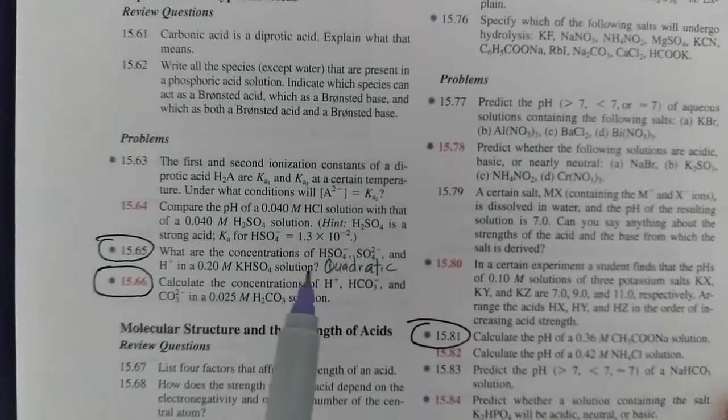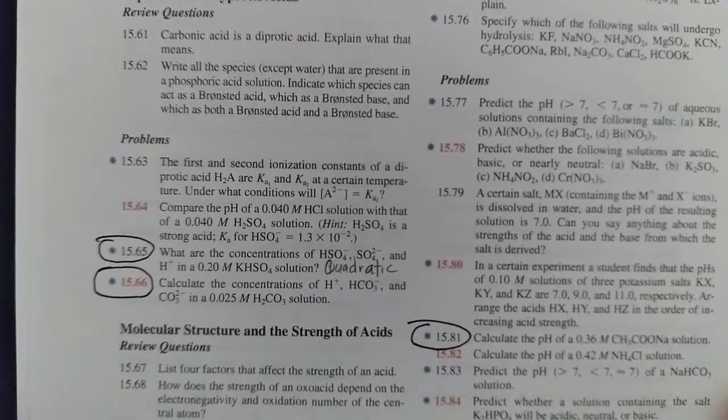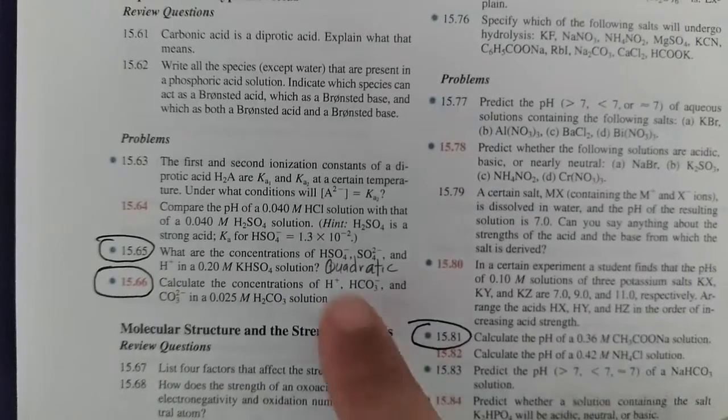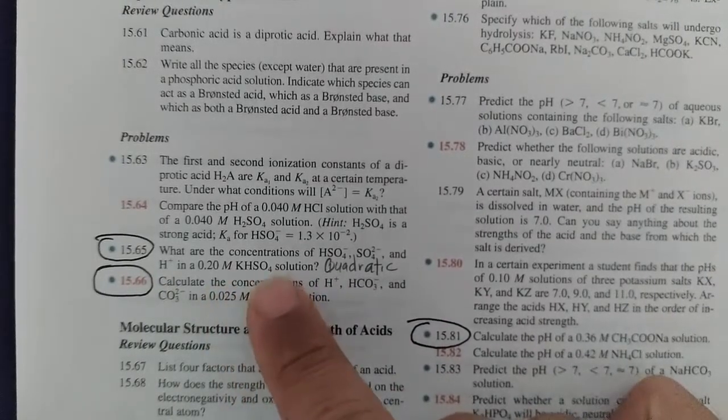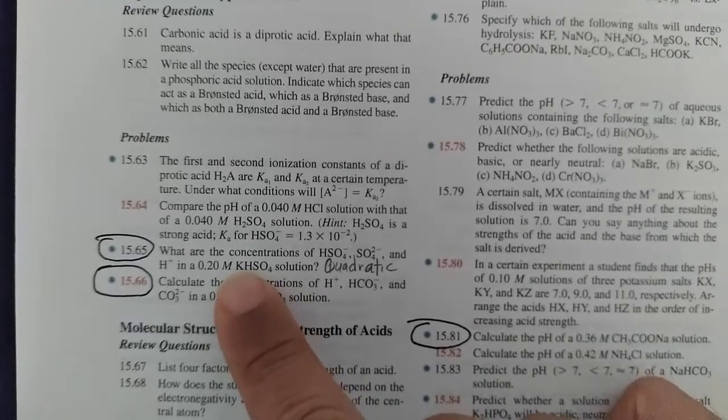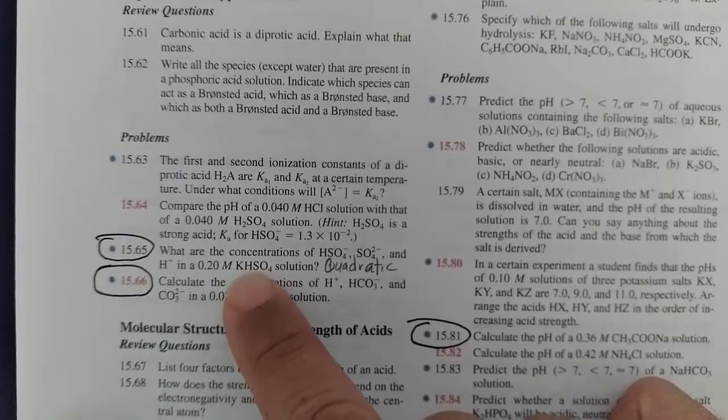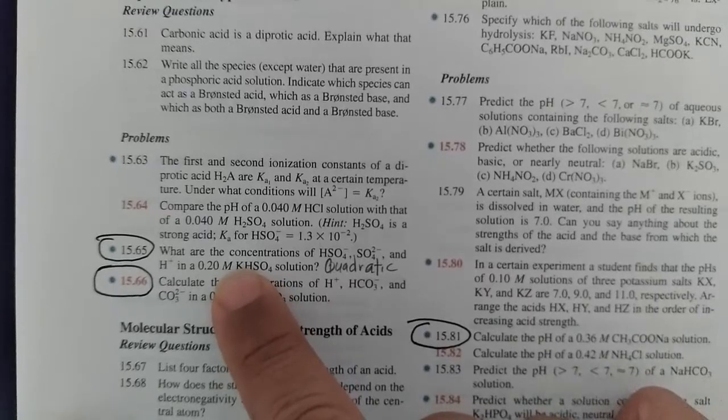So in this video, we'll calculate the concentrations of all the different conjugate acids and bases in a solution that is 0.20 molar potassium hydrogen sulfate. One thing I want to tell you guys is that potassium, K, is a counter ion. It's K+. What we're really worried about is the HSO4 minus. So don't be fooled about that K.